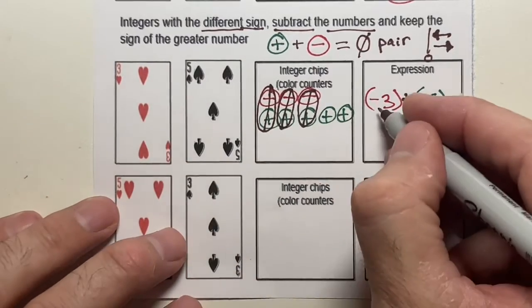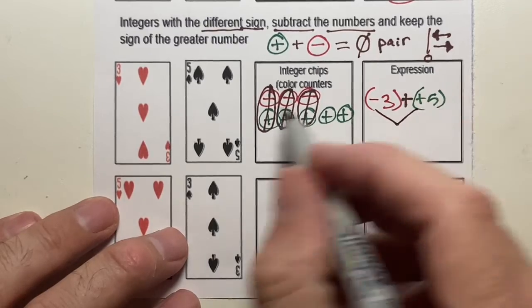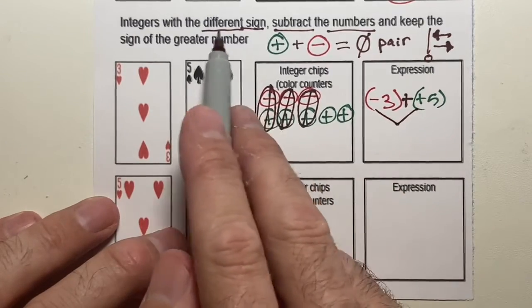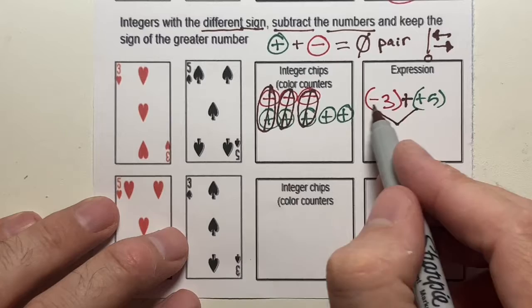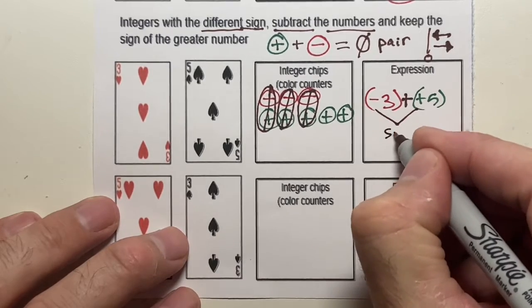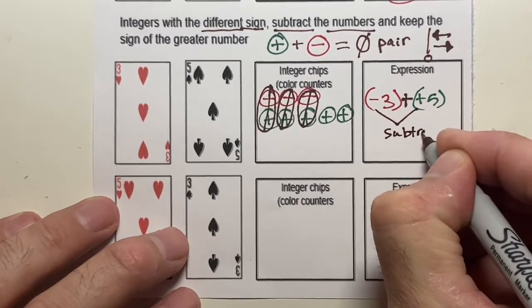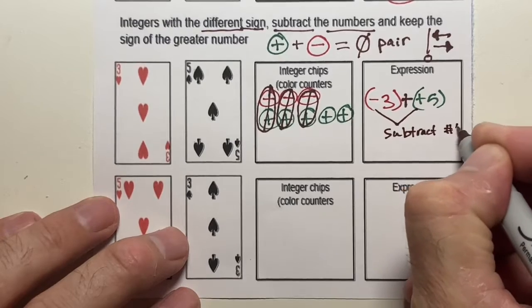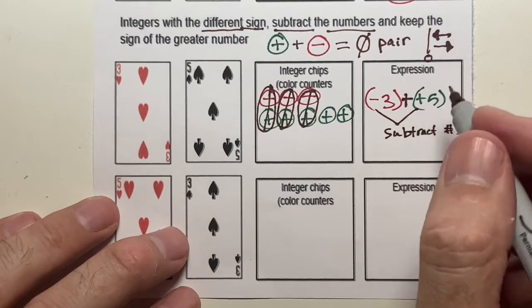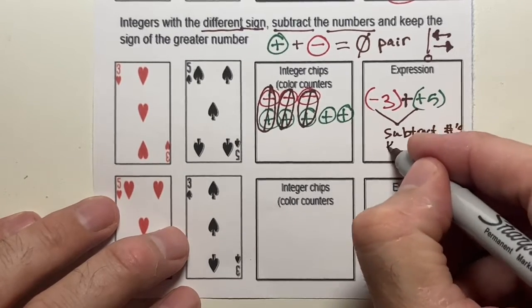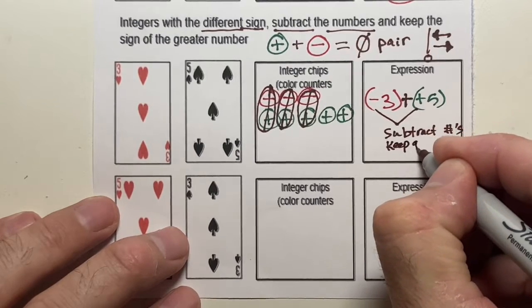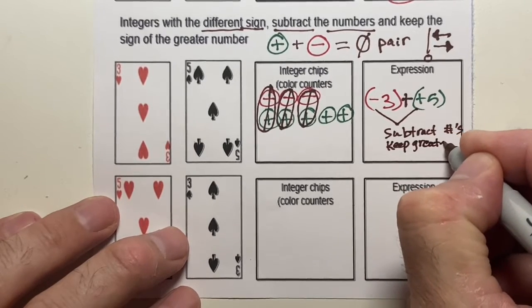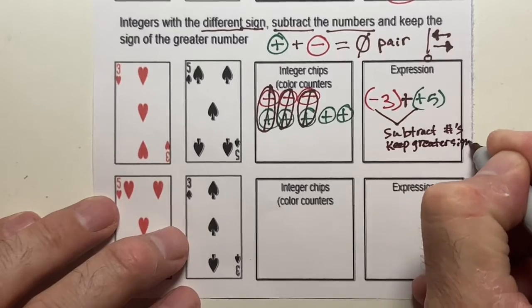So when we play this game, then 5 would win because there's 2 extra on this card than on the other card. So what's the rule? So when you look at the different signs, if these are different, you got a negative and positive, then we're going to subtract the numbers, and we're going to keep the sign of the greater number. Keep the greater sign.